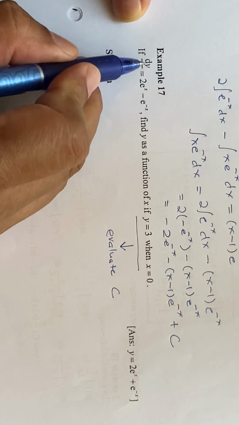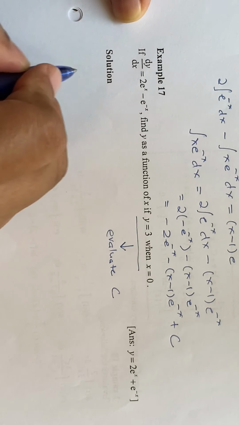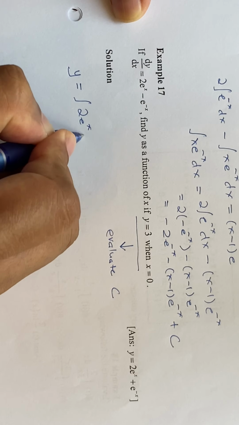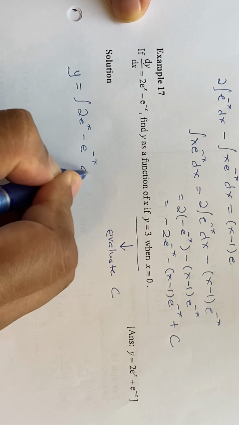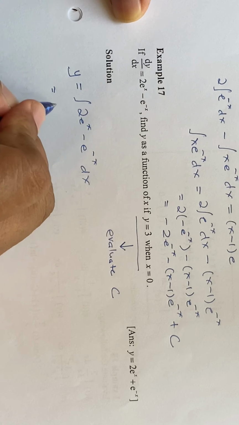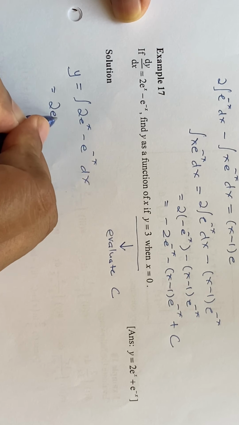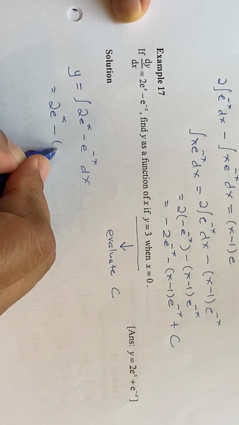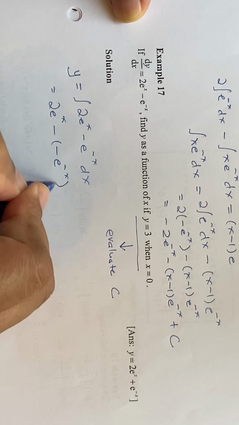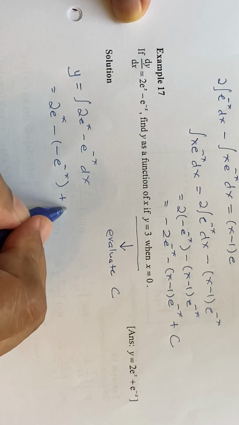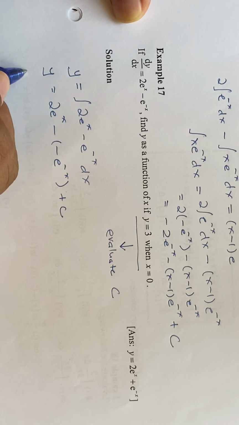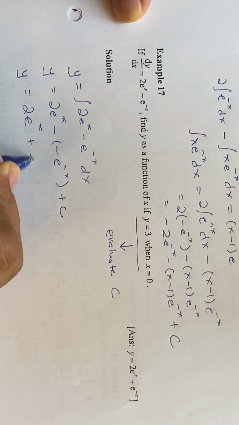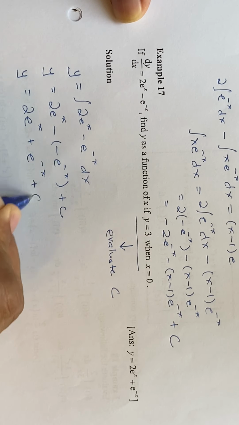Now, if dy/dx is given to be this, therefore y must be the integral of this. And we can easily find out that this is going to be just 2 e power x, and this one will be a negative e power minus x. Of course there's a plus c there. Please put your y here. So we're going to have y equals 2 e power x plus e power negative x plus c.